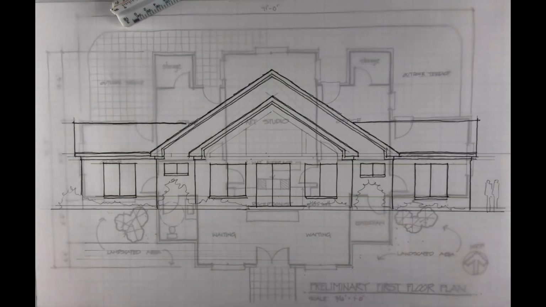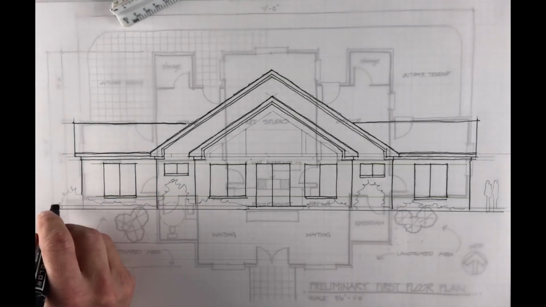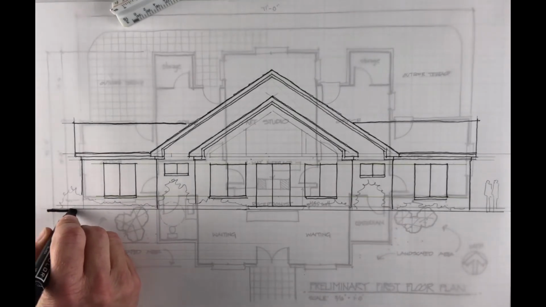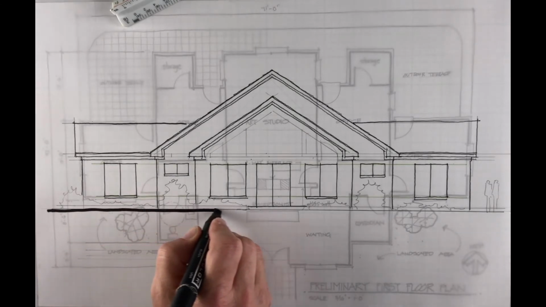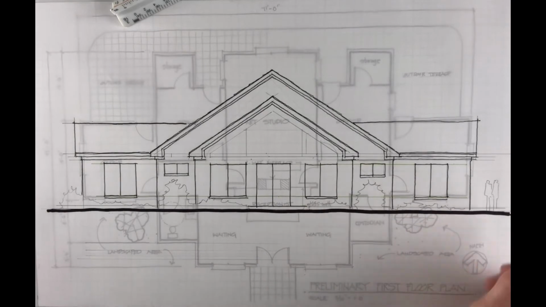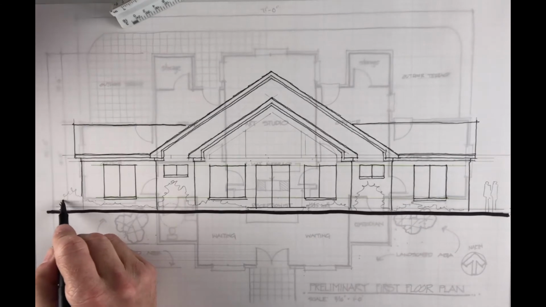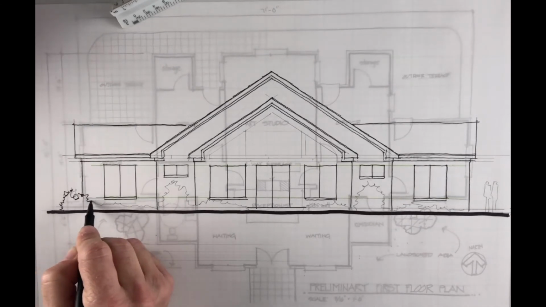So now what I want to do is put in my grade line. I want to put a big heavy line on the bottom here. So, a thick line. That's my grade line. And then I'm going to come in here with my shrubs, and I just use a scribble technique. Something very fast.